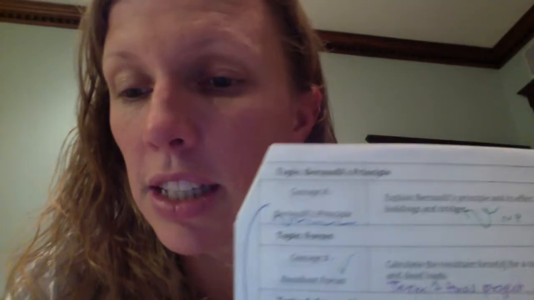Last one. This is Bernoulli. This is something that we have not really had a chance to play with, but I'm going to give you the opportunity to because it does really weird and very cool things. So, Bernoulli's principle, according to your concept tracker, says that you have to be able to explain it and what type of effect it has on buildings and structures like bridges.